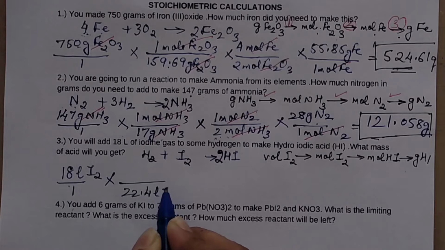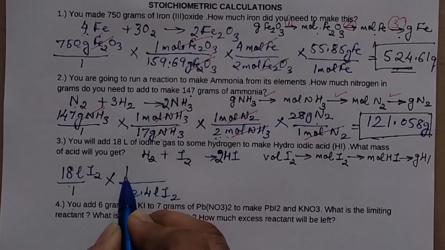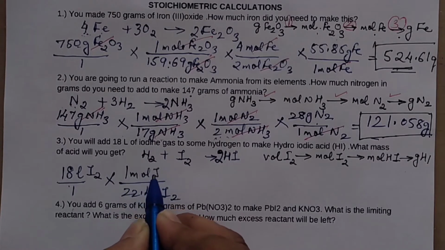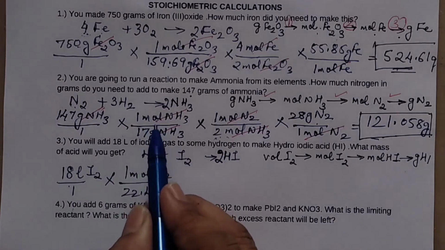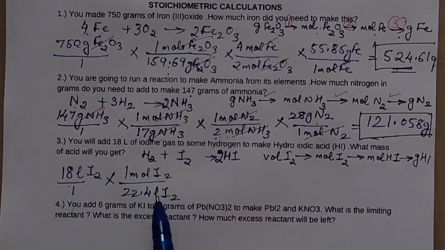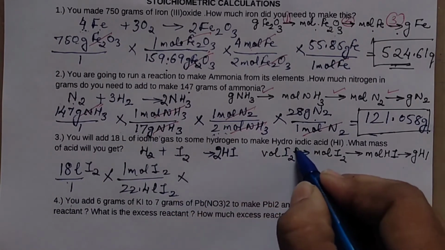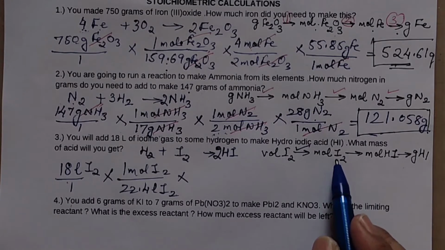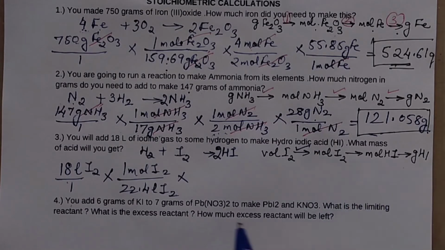So this much liters of iodine, and this is what? This is 1 mole of iodine. See, every time we have been taking 1 mole by mass, here it is 1 mole by volume. Why? Because we have used volume here. This is the first step done. Moving on to the second step. Mole of iodine to mole of HI.